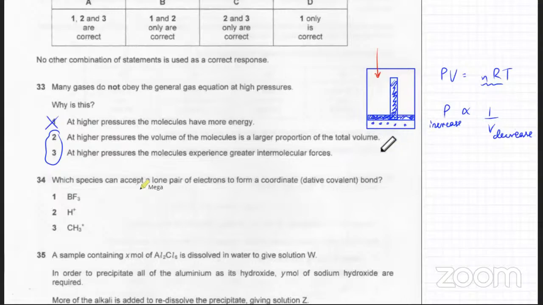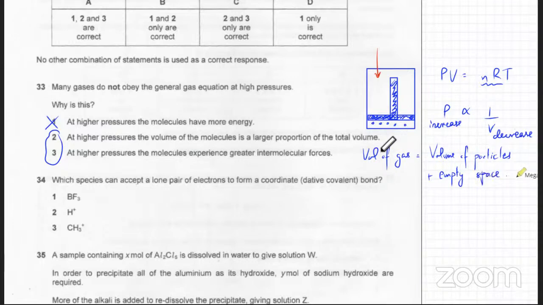Okay? Inside gases, if you talk about the volume of a gas, the volume of gas is comprised of two things: the volume of the particles plus all the empty space, because whenever you picture a gas, particles have large gaps between them, so it's mostly empty space.